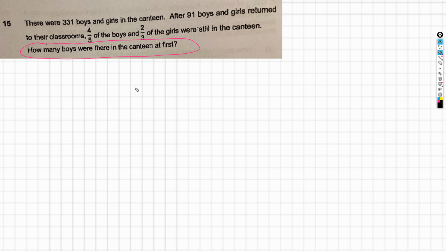So I'm going to draw a model for the boys, and a block for the girls as well. Now, I'm drawing in fifths. So 1, 2, 3, 4. We draw 4 because we know that 4/5 of the boys were left in the canteen at the end. And so I'm going to just mark in like this. That's going to be the boys that were there at the beginning.